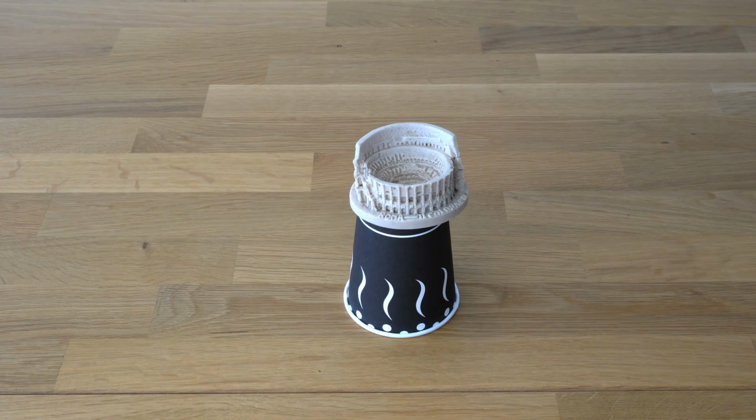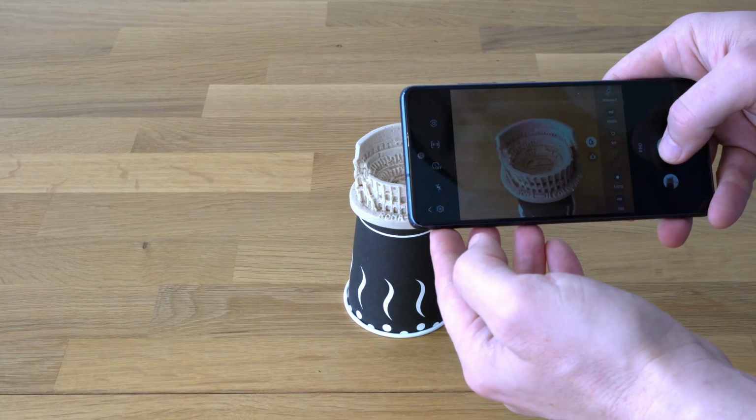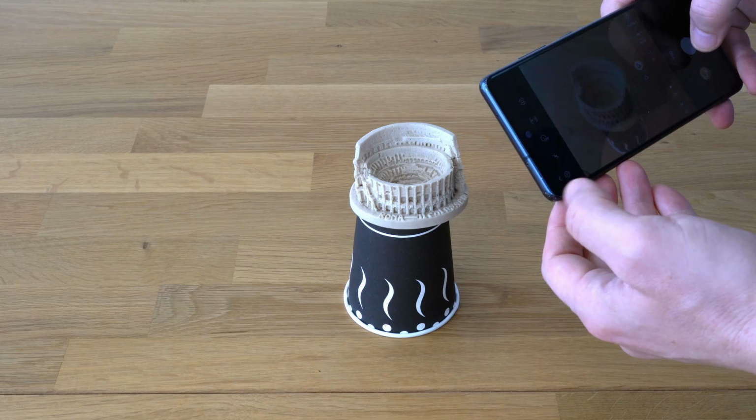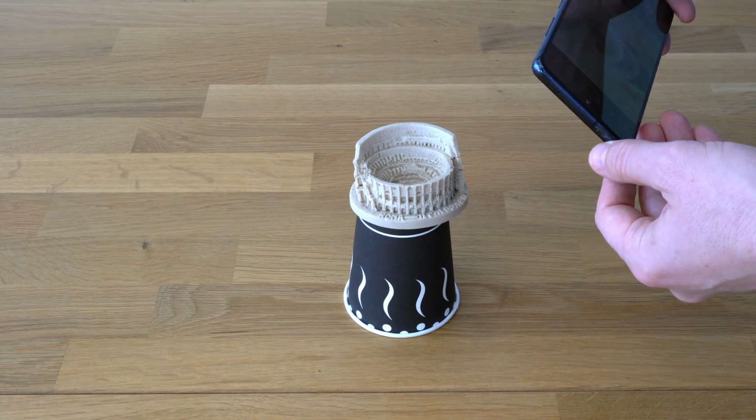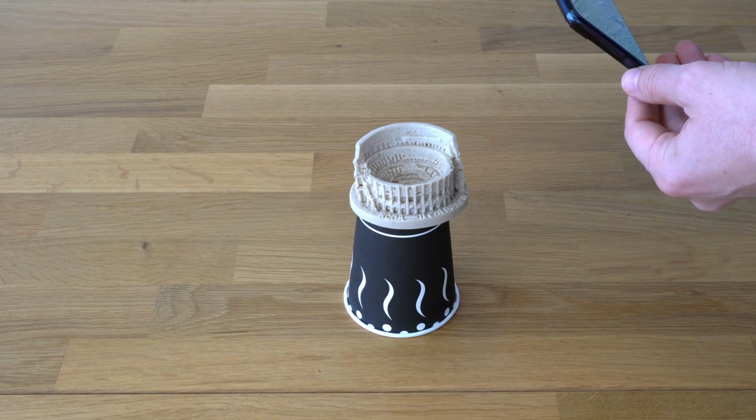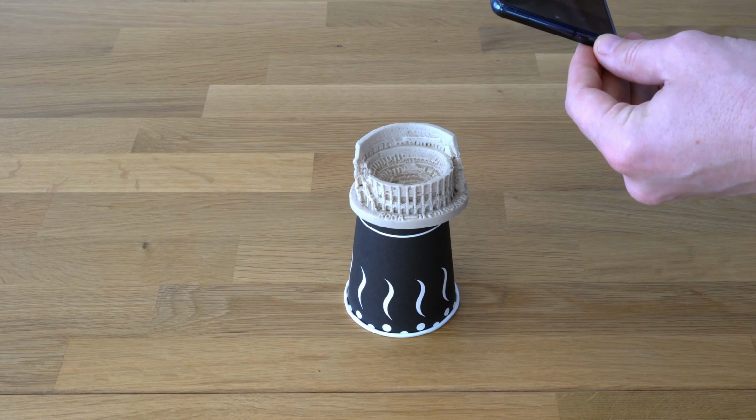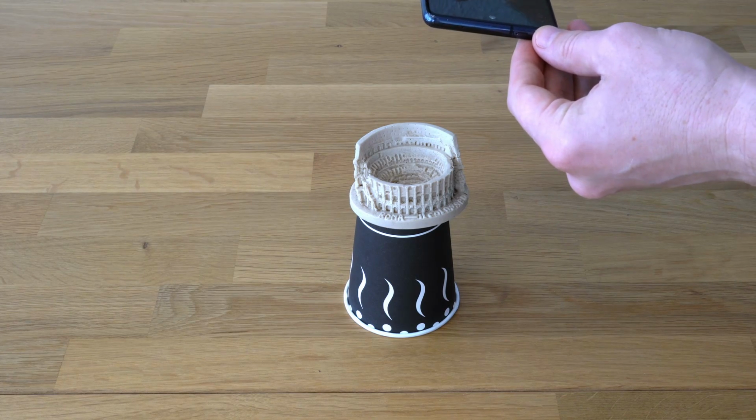Then, change the elevation and take another round of pictures from a higher position. And finally, don't forget to take pictures from the top. I took around 50 pictures of this object.